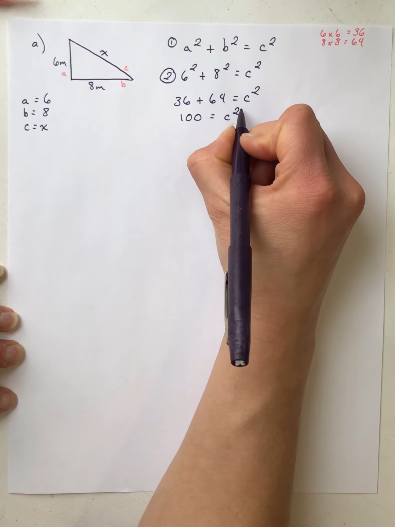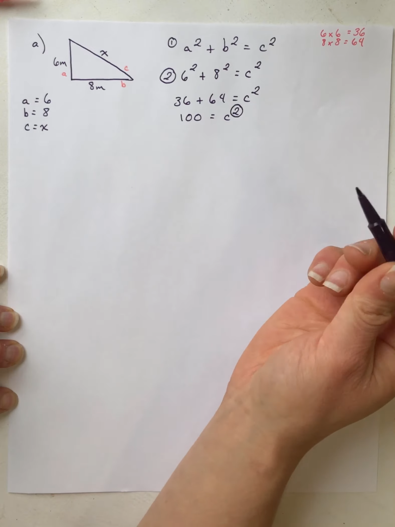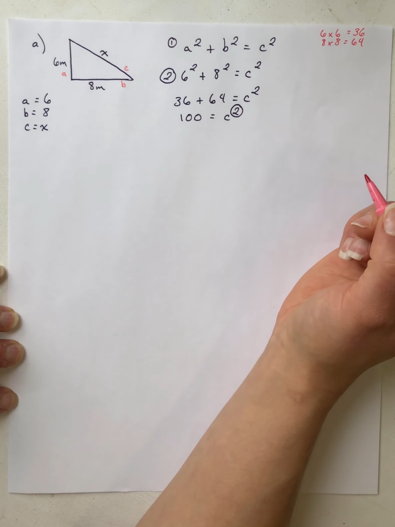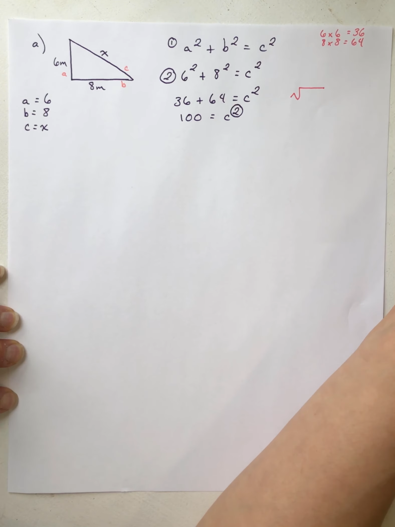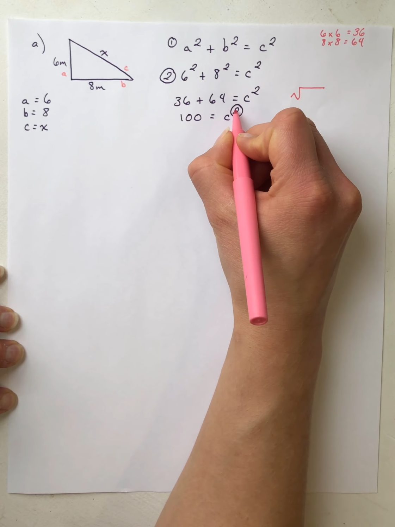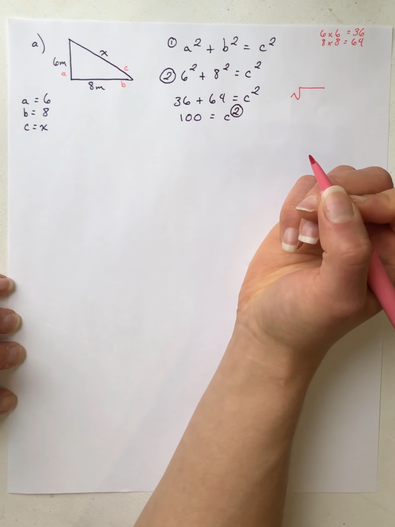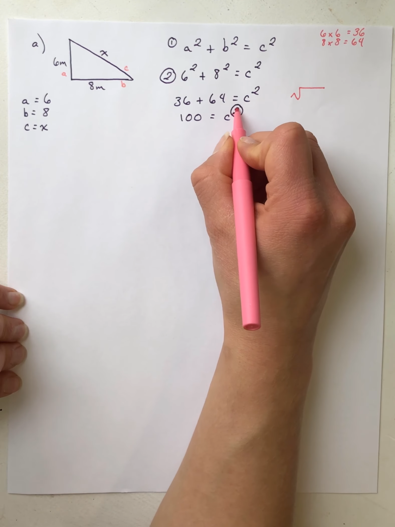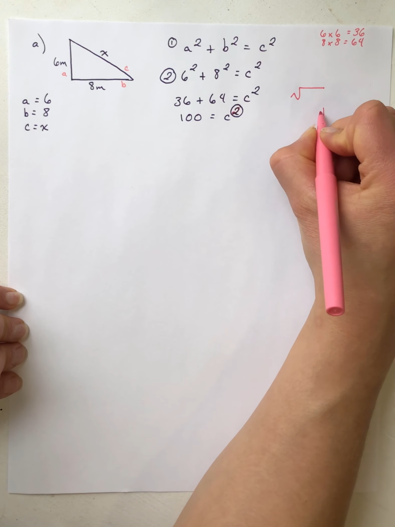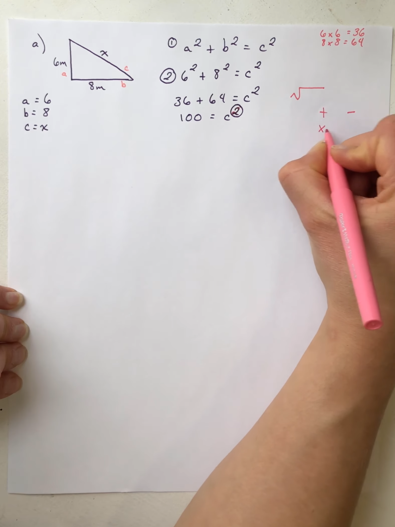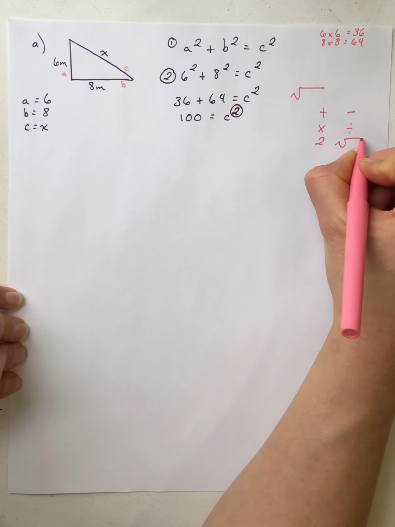Now, the way we have to get rid of this squared, because we need to find what c is without it, right? So what we do is this thing called square root. So the square root you'll see as a button on your calculator that kind of looks like this. Okay, so what that does is it gets rid of the square on this side, and then it would change this number as a square root. Okay, so it's the opposite of this. So when I say addition, the opposite is subtraction. When I say multiplication, the opposite is division. So when I say squared, the opposite is square root.